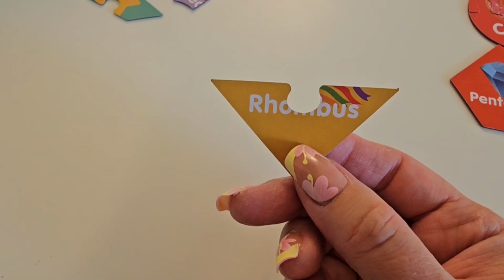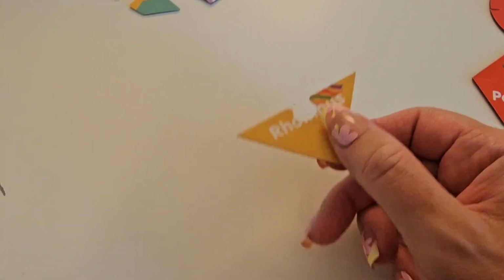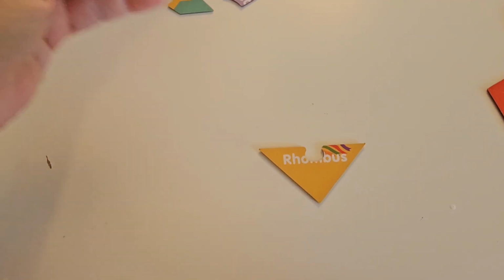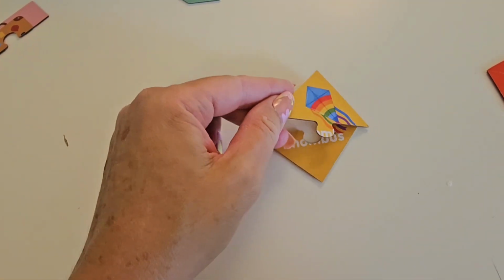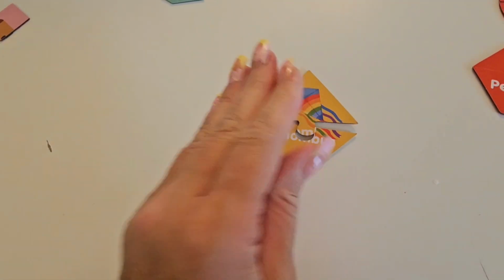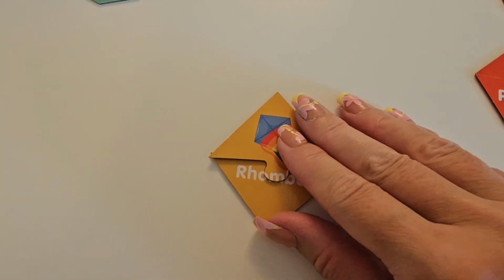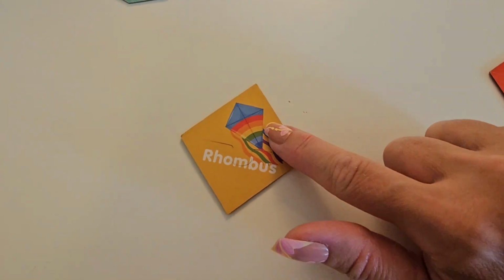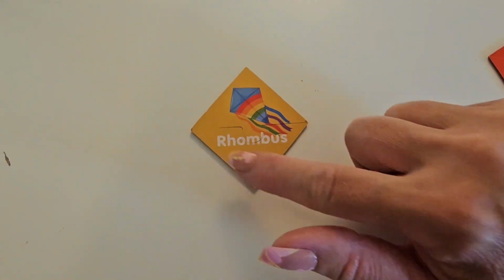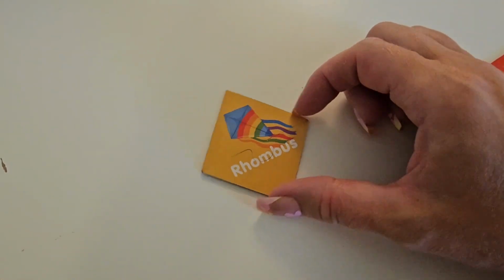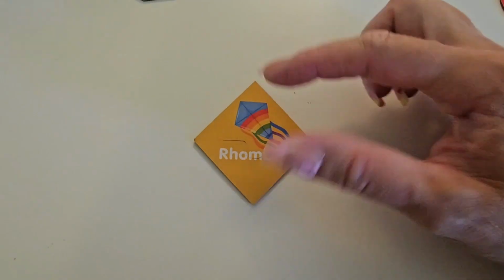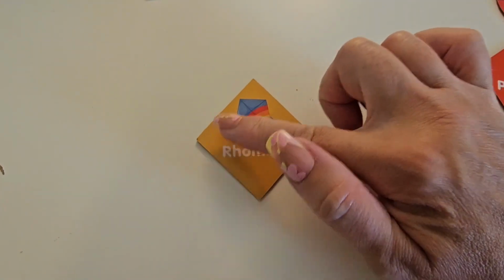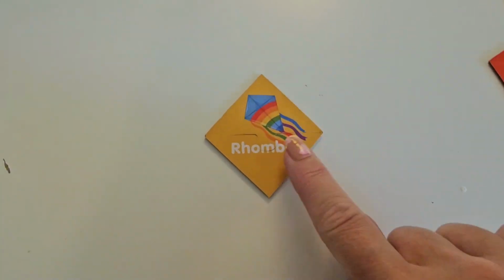Okay, now the next shape we're going to look for is another not so common shape. It's called a rhombus. Have you ever heard of that? Rhombus. An example of a rhombus is a kite. Another word you might have heard for rhombus is diamond. Rhombus is a diamond shape, and it's the same shape as this kite. Can you say rhombus? Great job! A rhombus looks almost like a square, but it's on its side. Great job!